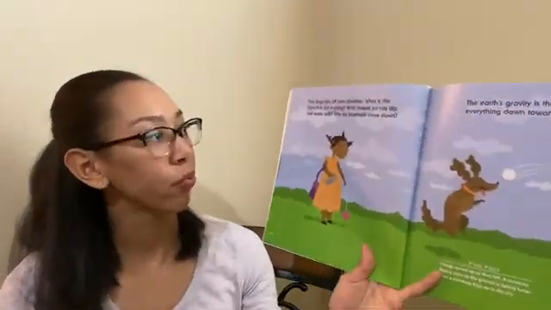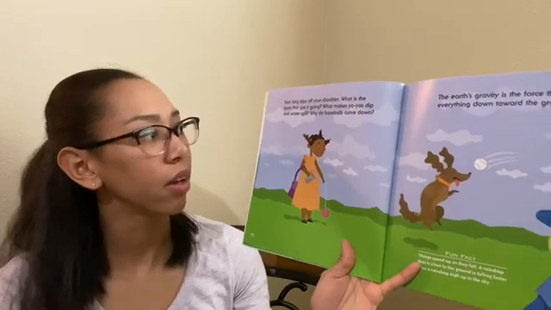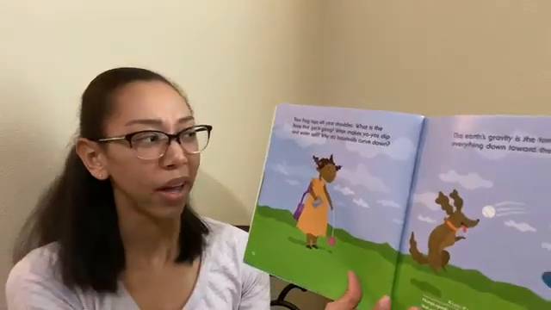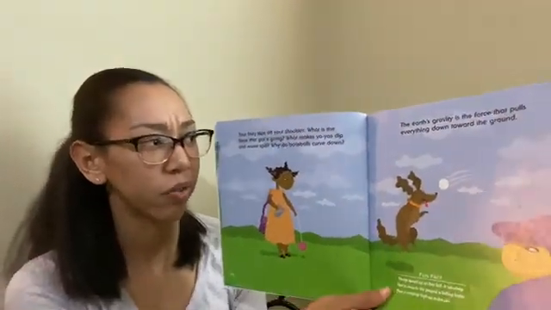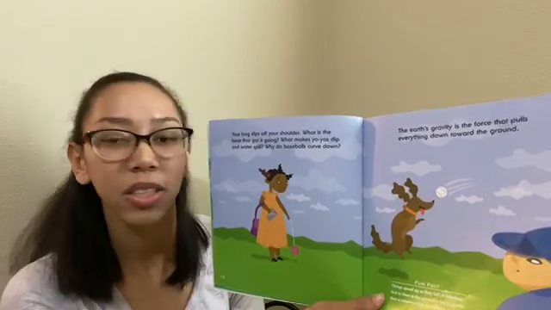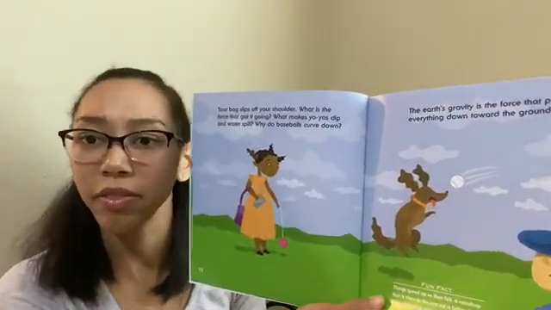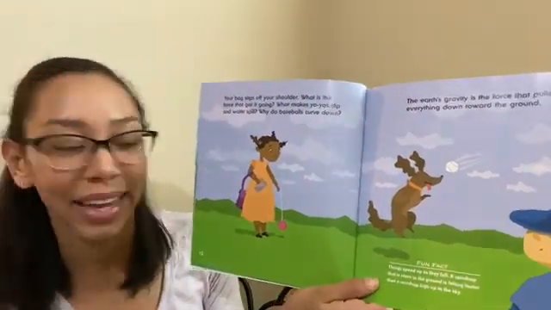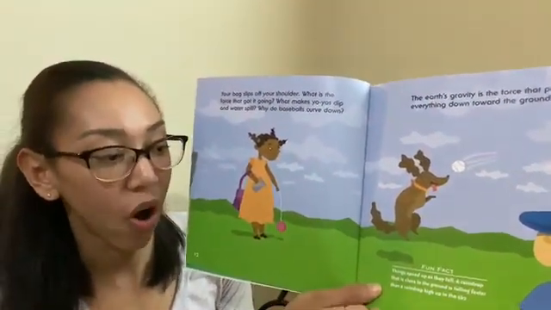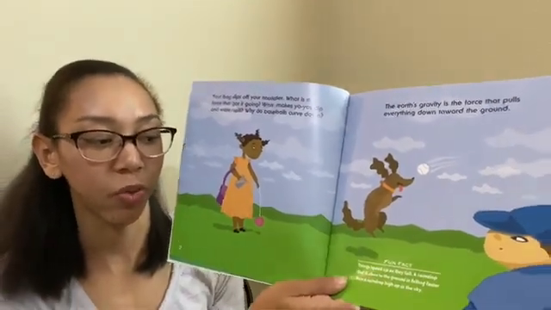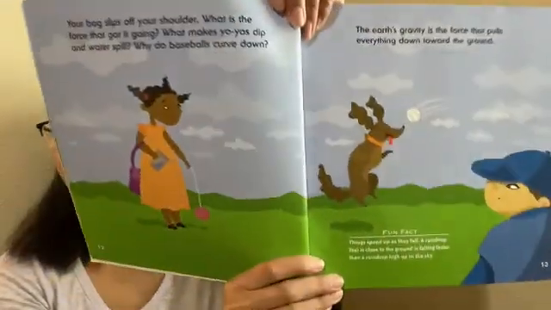Learning so much about moving things in this book. Your bag slips off your shoulder. What is the force that got it going? What makes yo-yos dip and water spill? Why do baseballs curve down? The Earth's gravity is the force that pulls everything down toward the ground. Have you heard of gravity before? Fun fact, things speed up as they fall. A raindrop that is close to the ground is falling faster than a raindrop high up in the sky.